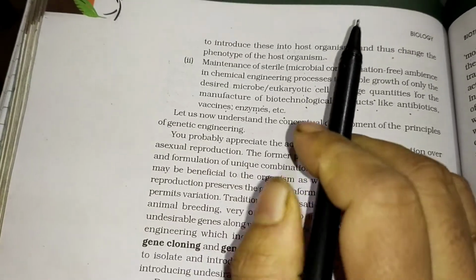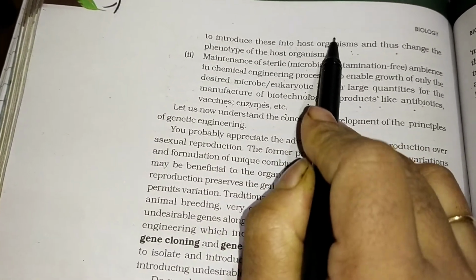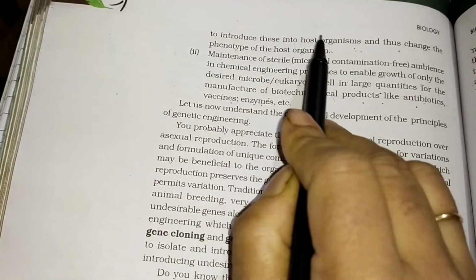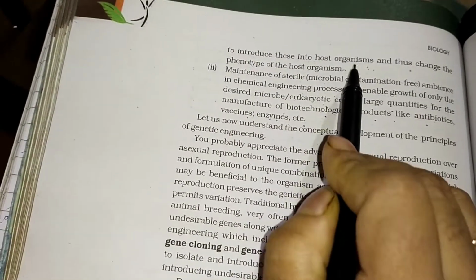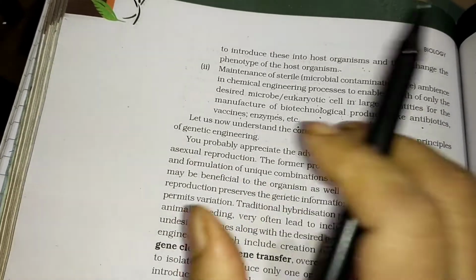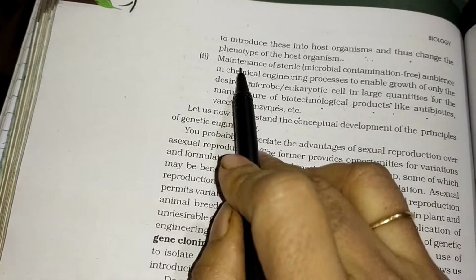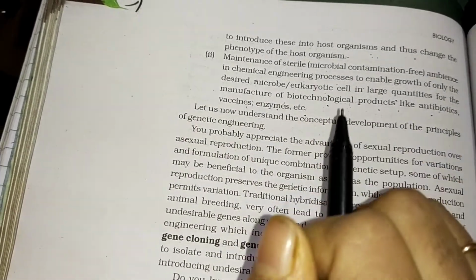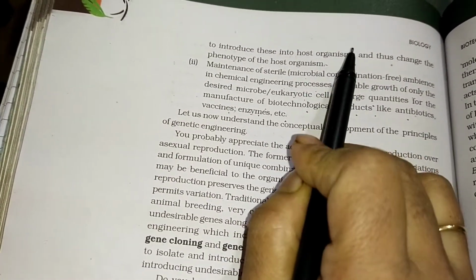For that we have to alter the DNA and then introduce it into the host organism, and we have to let the host organism multiply or grow in a successful manner. For that we have to maintain a sterile and ambient environment. So the first one is genetic engineering.